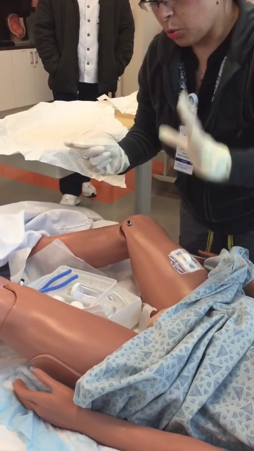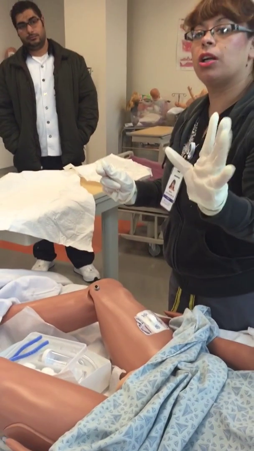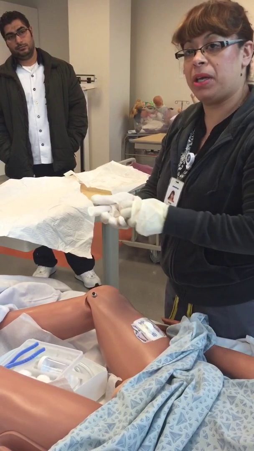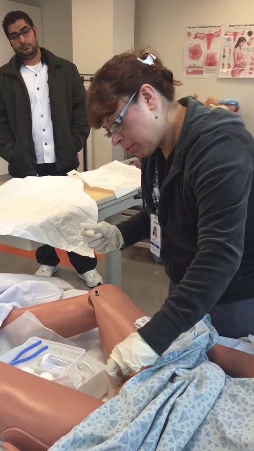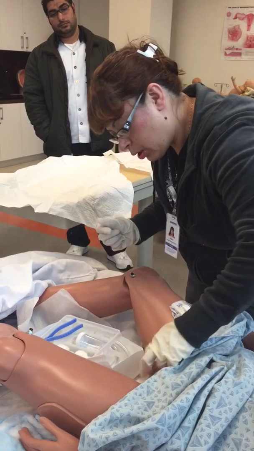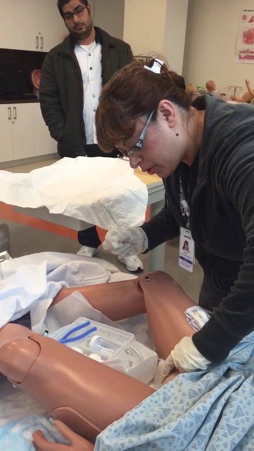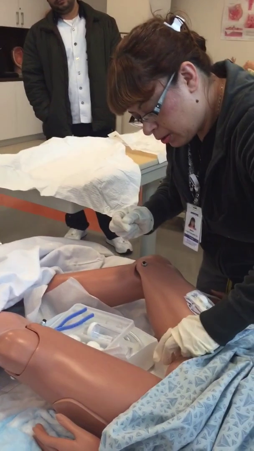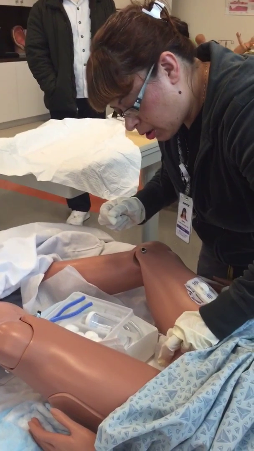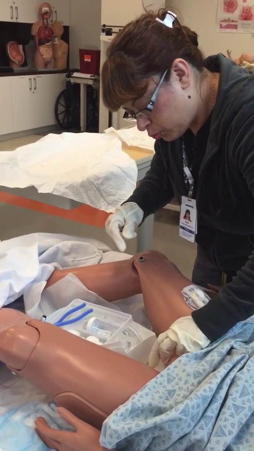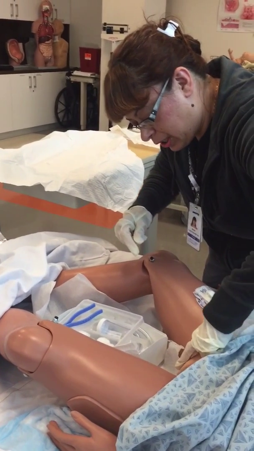Once you have that, use your non-dominant hand to open up the labia. You want to tell the patient that you're going to touch them. So I'm going to open up, and since it is a mannequin, it is very hard with big old gigantic gloves too. It's hard to work with gloves that don't fit you. All right, there you go.